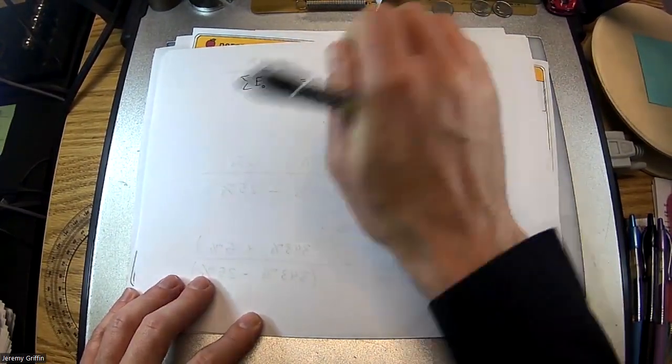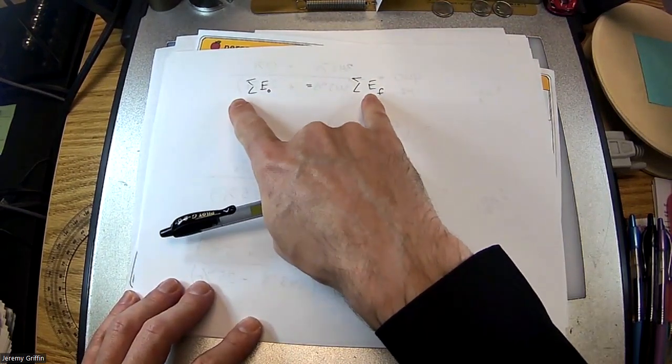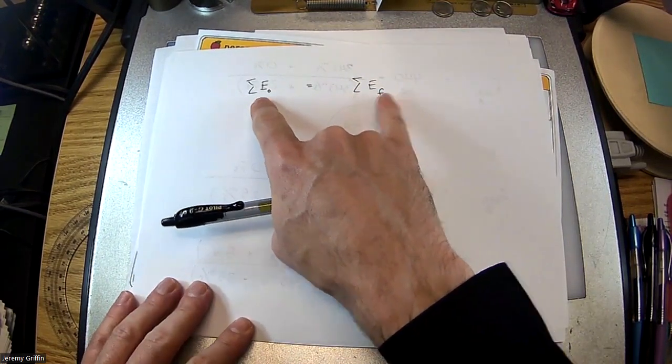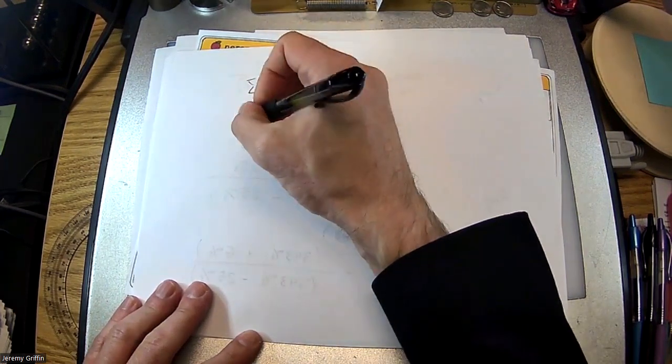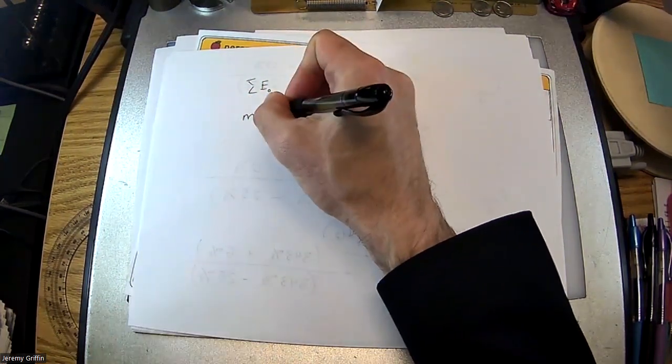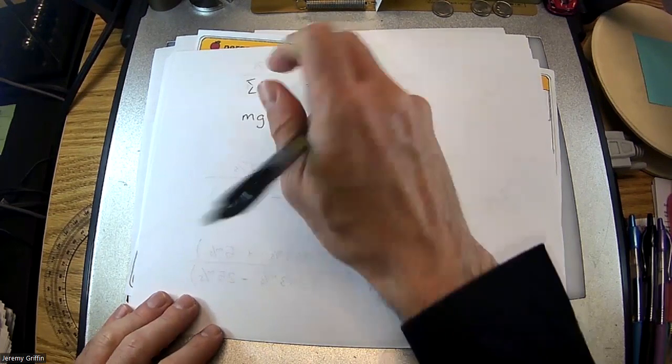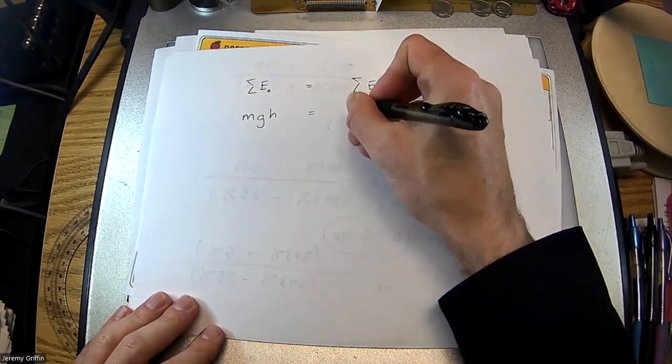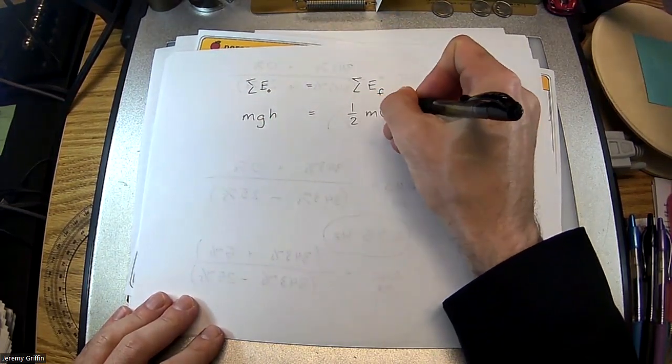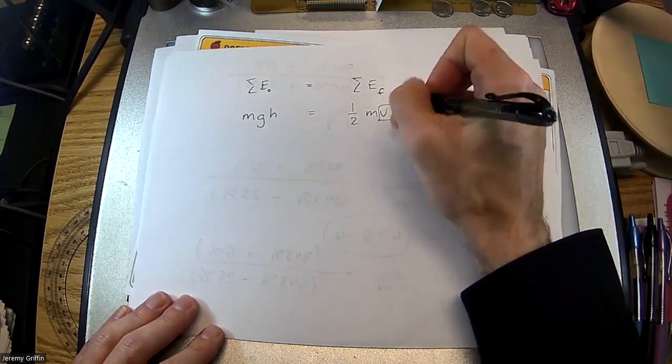You guys remember this from last semester? Sum of energy initial equals sum of energy final. Guys, what kind of energy at the top of the hill? Potential energy, mgh, at the top. Kinetic energy, 1/2 mv squared, at the bottom. We're solving for the speed of the car at the bottom.